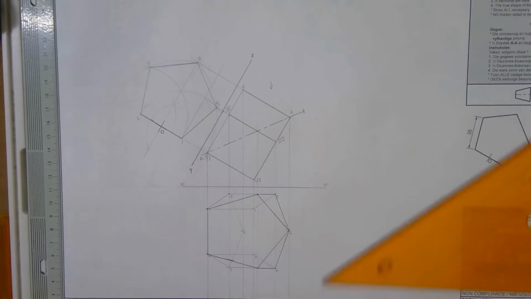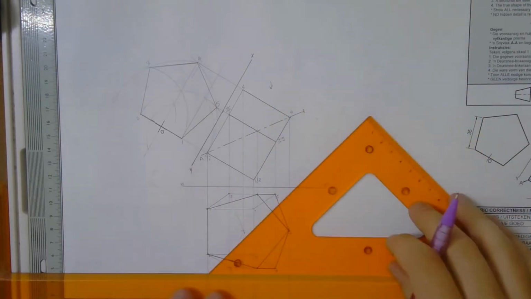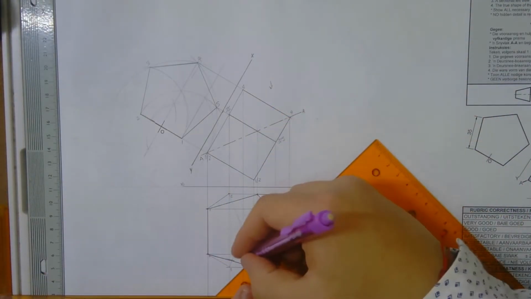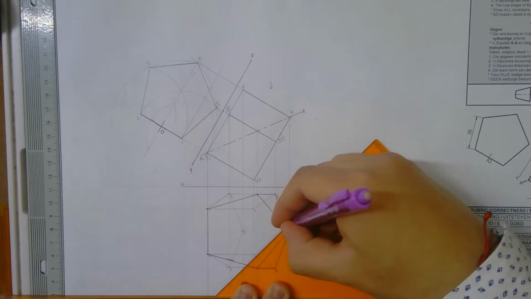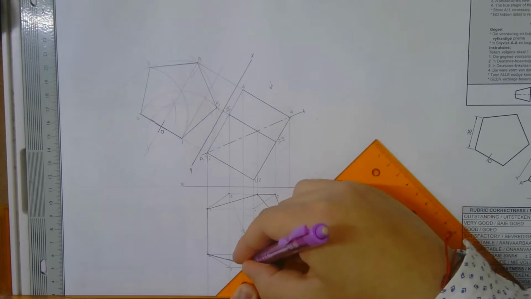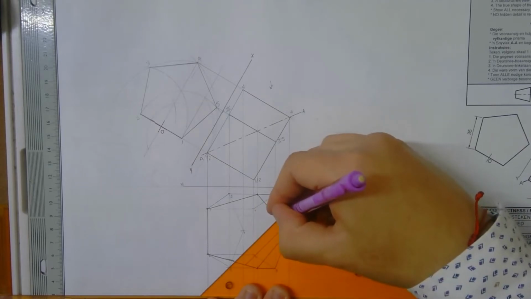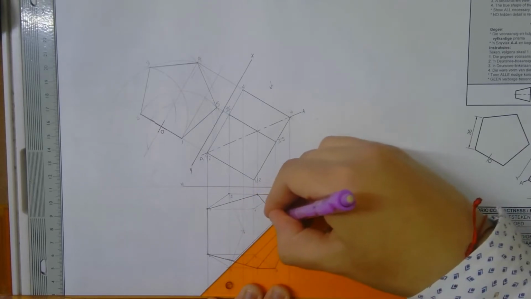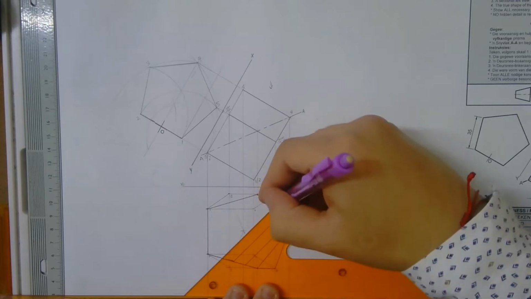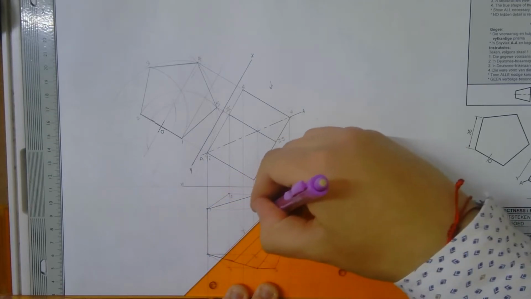It needs one more thing. It's a sectional view, therefore it needs hatching.